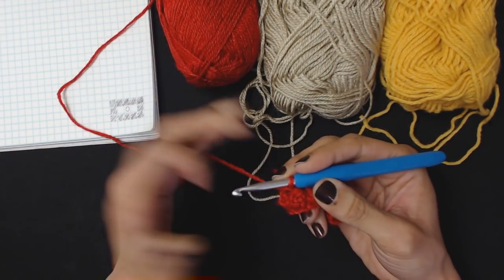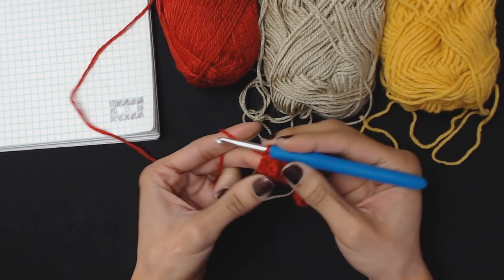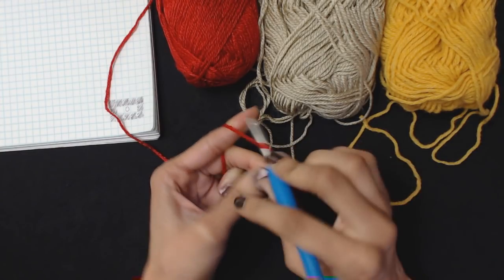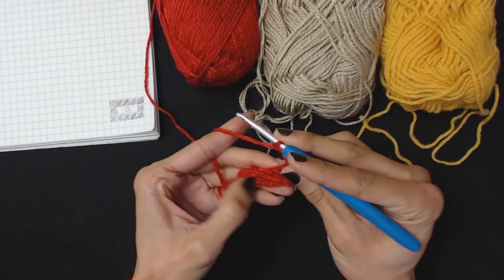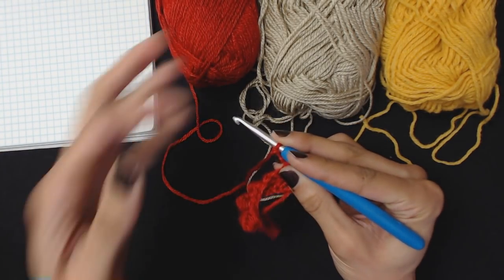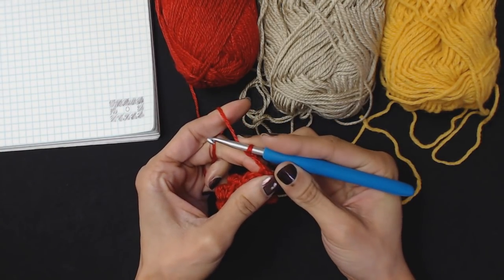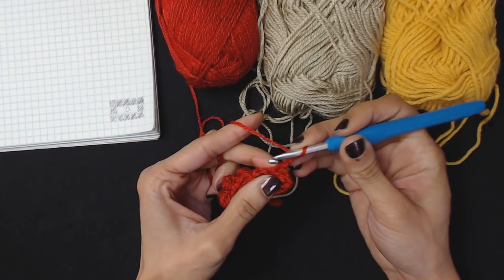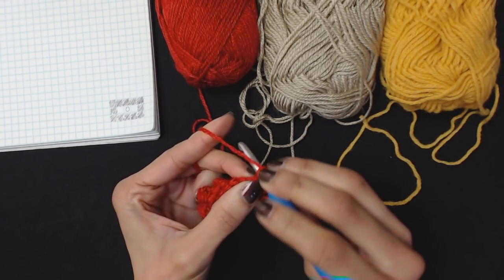So what you'll need to do, because we're about to do a bobble row again, you'll just need to chain 3. 1, 2, 3. Turn your work, and then you're just ready to do it all over again. I'll go ahead and go over the bobble stitch one more time here, because that is going to be your first stitch in that first single crochet.